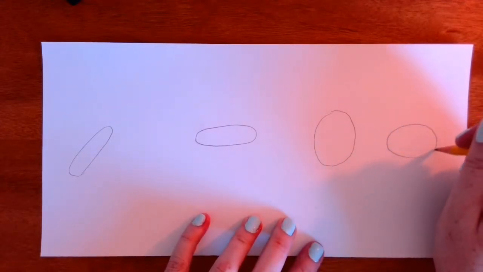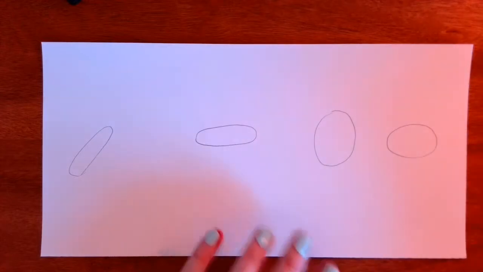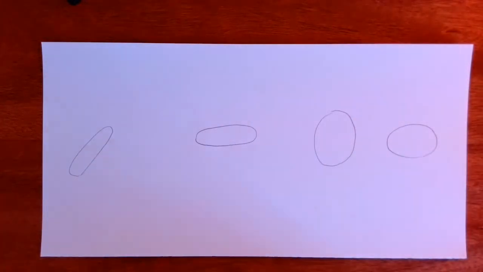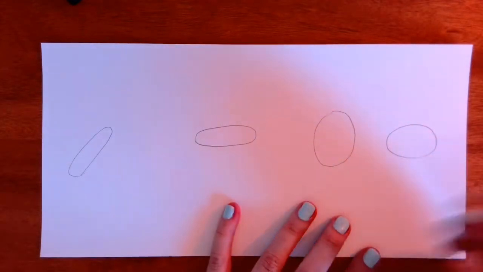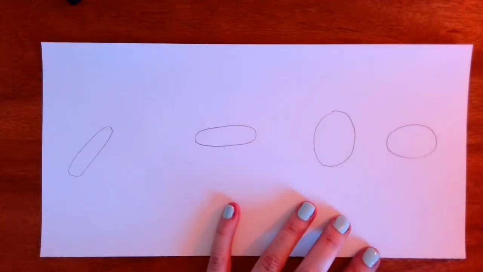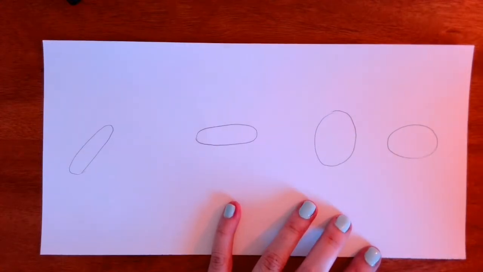So however wide you make your oval can help you decide if this is going to be a long, thin animal or a big, wide animal. So let's start over here. I've got these 4 ovals to work with. They're all similar shapes, but I can turn them into lots of different things.